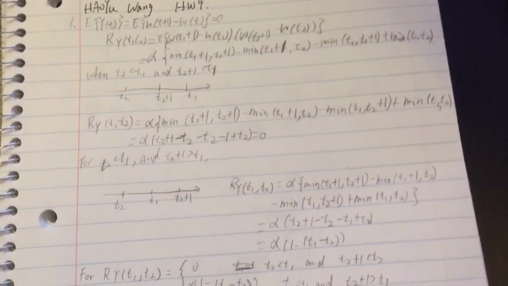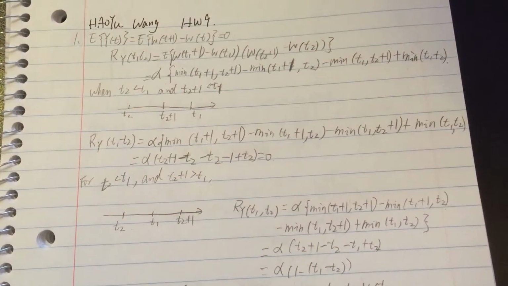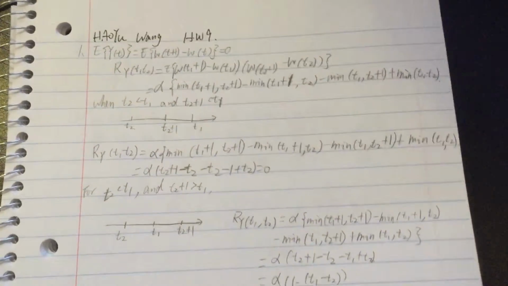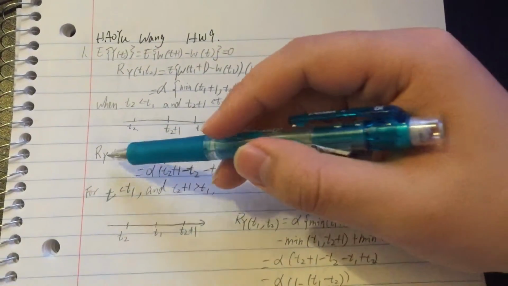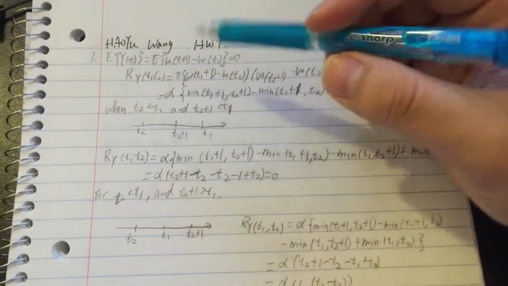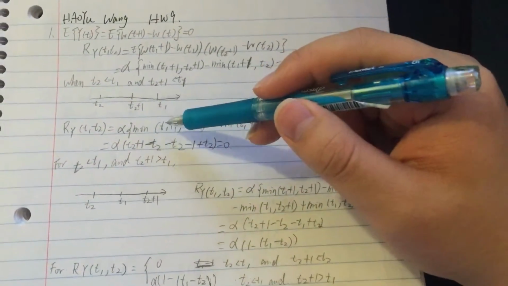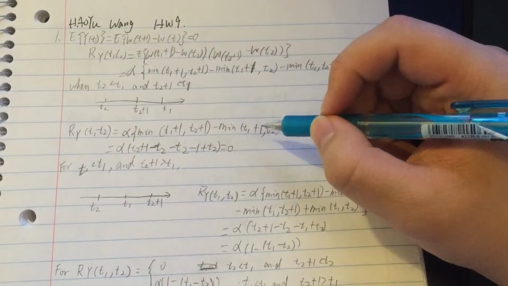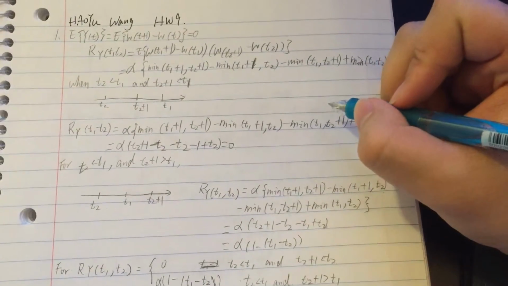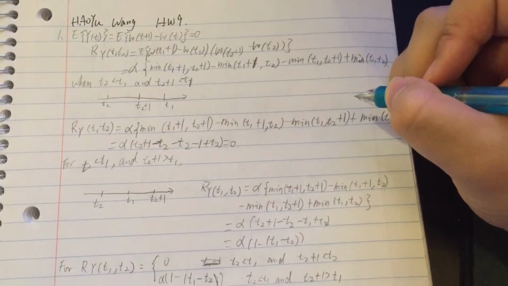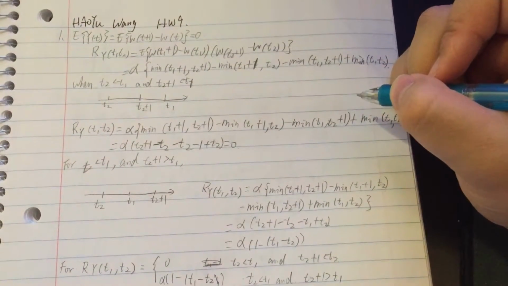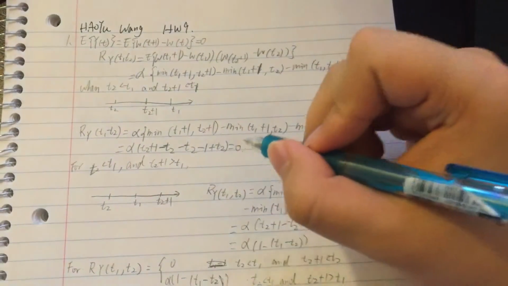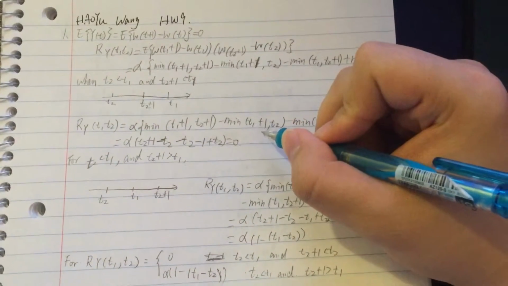Then for t2 smaller than t1 and t2 plus 1 smaller than t1, we can get here R_Y(t1, t2) equal to omega times [minimum of (t1 plus 1, t2 plus 1) minus minimum of (t1 plus 1, t2) minus minimum of (t1, t2 plus 1) plus minimum of (t1, t2)], which is equal to omega times [t2 plus 1 minus t2 minus t2 minus 1 plus t2], which is also equal to 0.